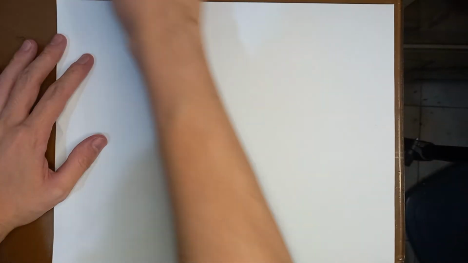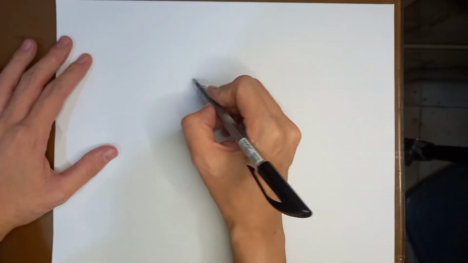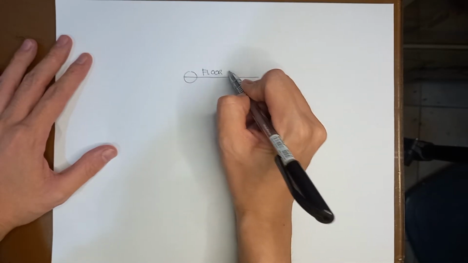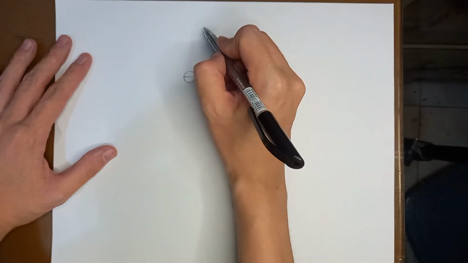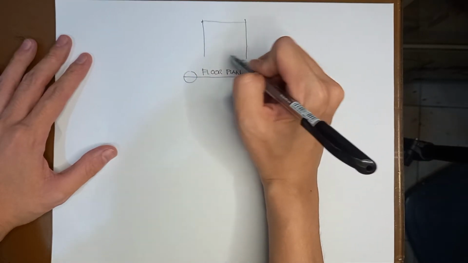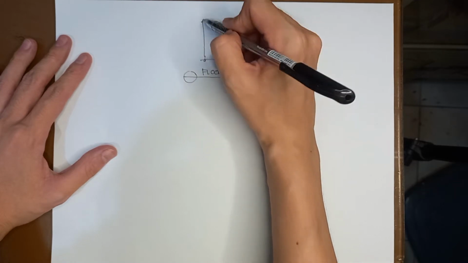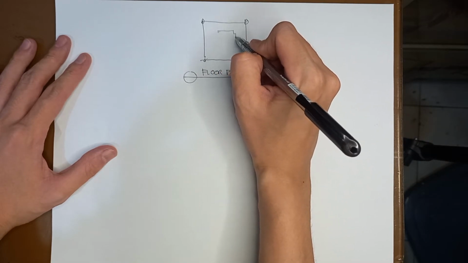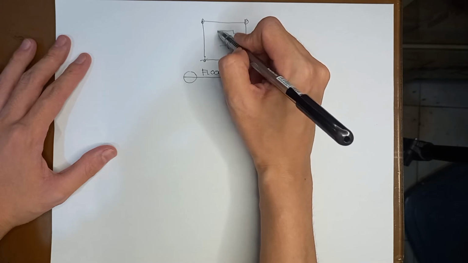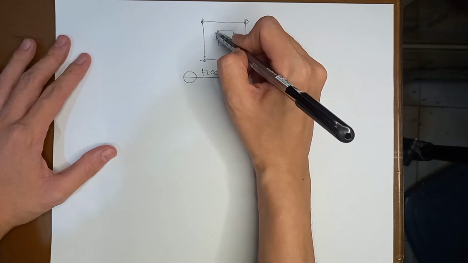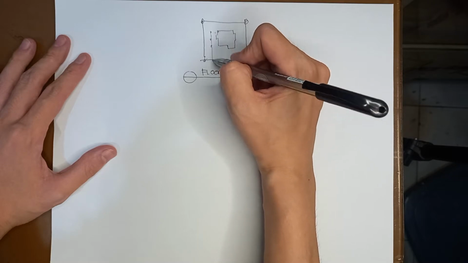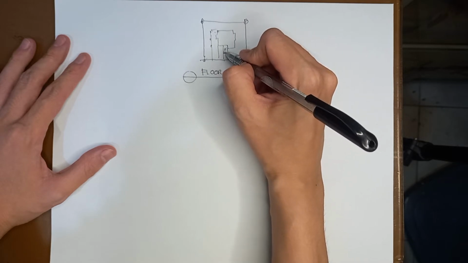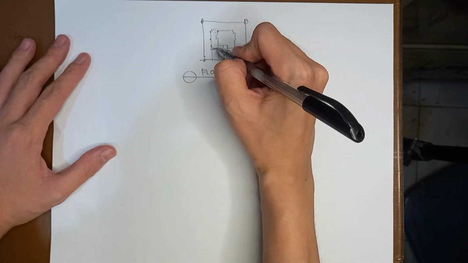So let's just say you have here your floor plan. After that, you have your boundary lines. And then after that, the house is around like this. Then there's a carport column. So here is your main entry. You have the carport here.